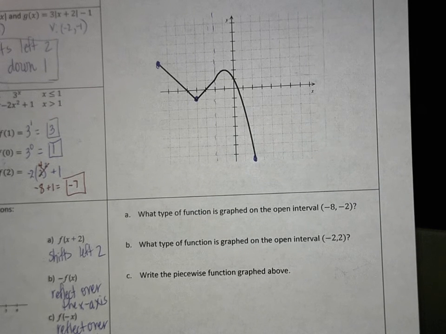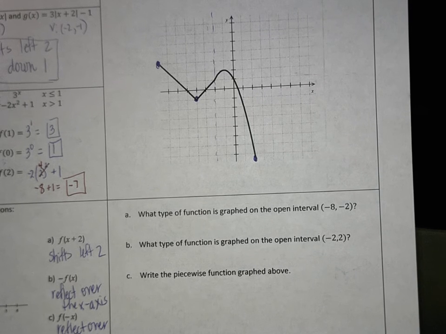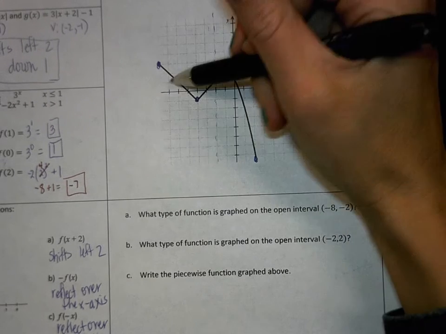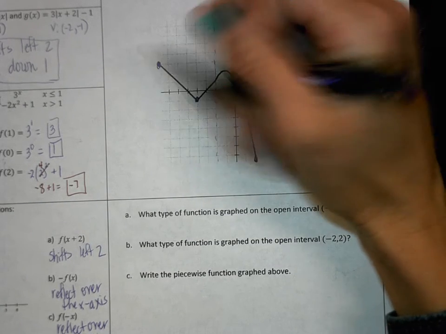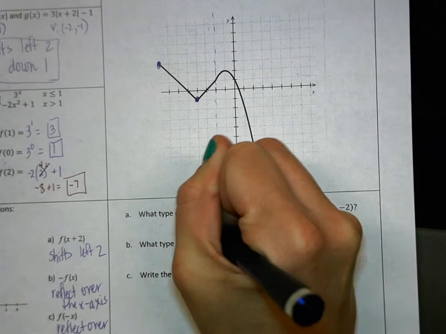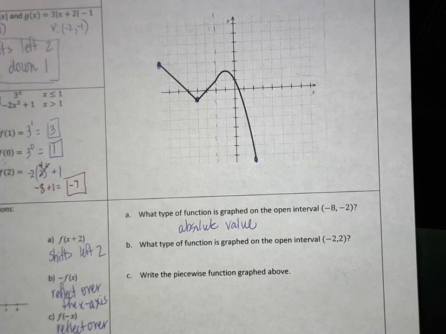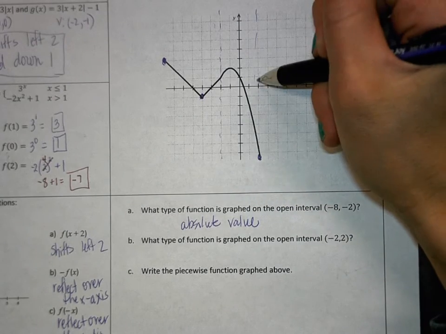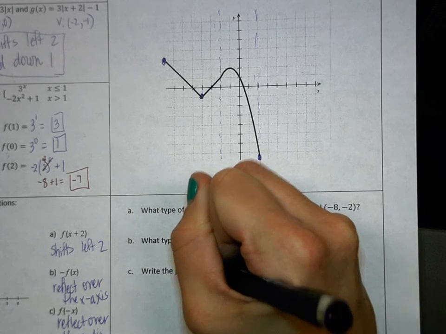So what type of function is negative 8 to negative 2? Talk in your groups. How do you guys know? Yeah, so it's absolute value, and you can see that it's making a V, right? These are symmetrical each way. You have a V line. So yes, this is an absolute value function. Now they have from -2 to +2. Parabola. Very good. So we can call that a quadratic function or a parabola.